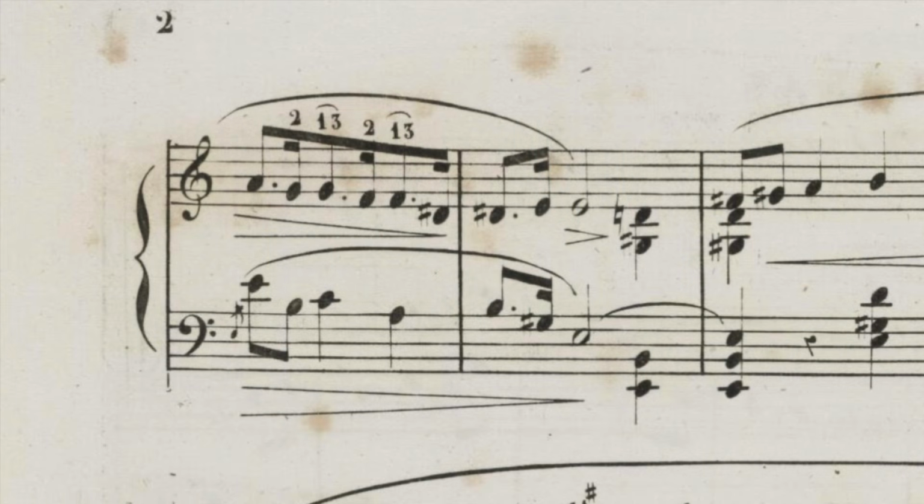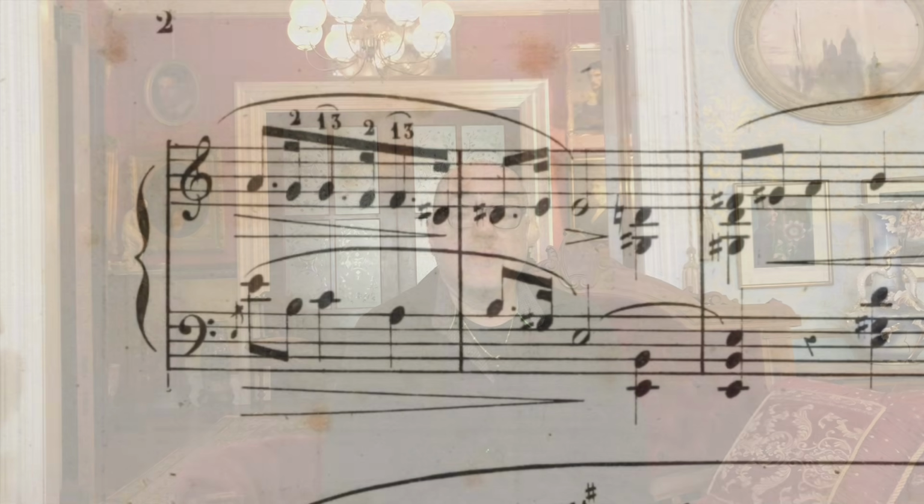My first reaction was, why the redundancy? If both markings indicate the same agogic inflection, then one hairpin would seem sufficient. I can linger slightly at the beginning of the measure and then return to tempo. That makes perfect musical sense. But why would Chopin need two hairpins to tell me the same thing?